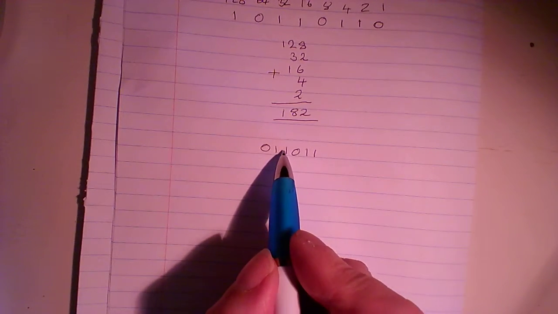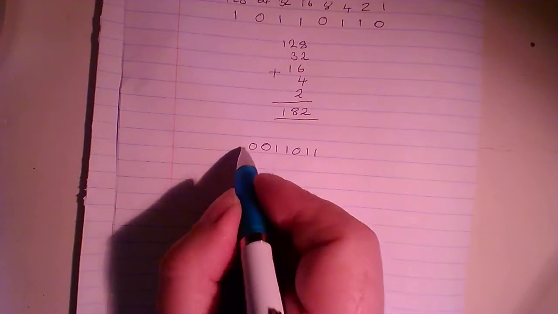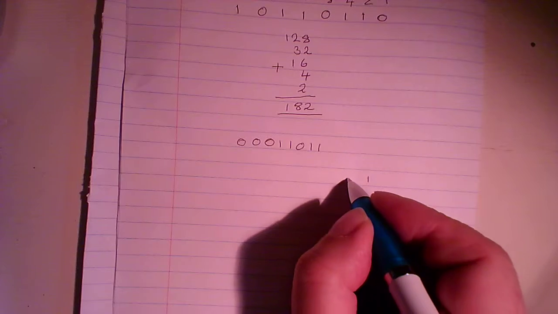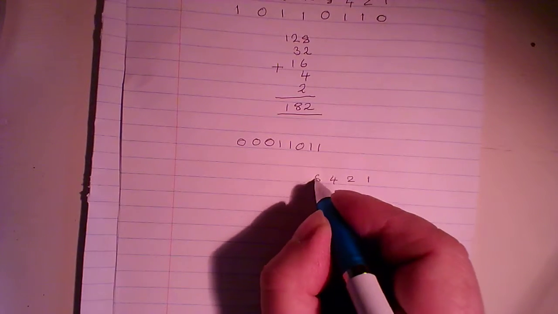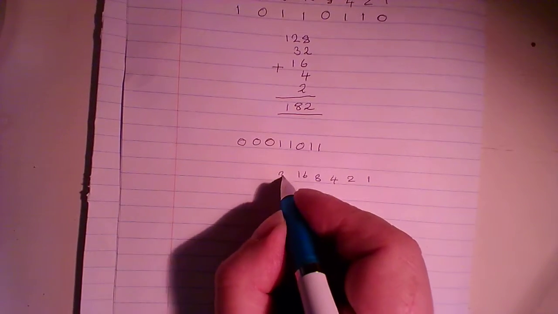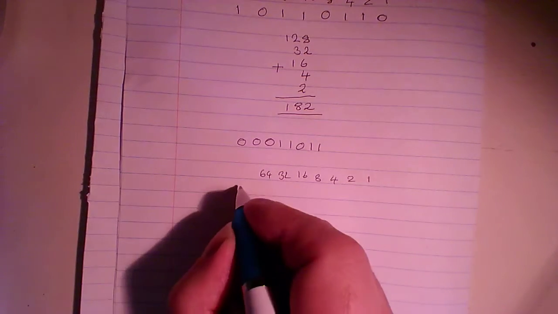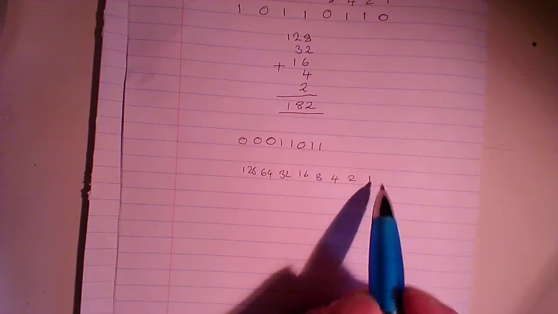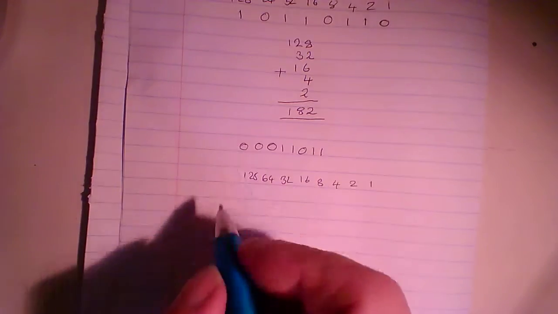So that's 1, 2, 3, 4, 5, 6, 7, 8, and you're good to go. Same thing, 1, 2, 4, 8, 16, 32, 64, 128. Just make sure you've got 8, 1, 2, 3, 4, 5, 6, 7, 8. Perfect. Then copy them down.